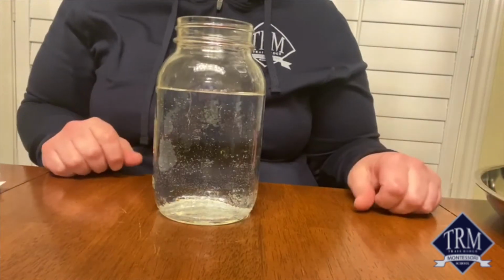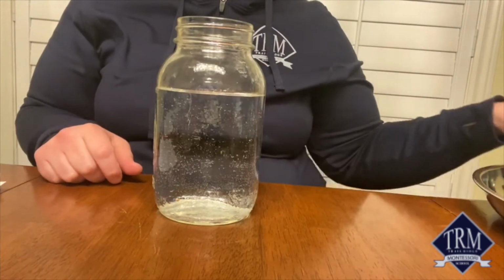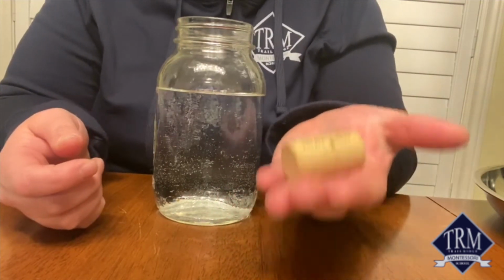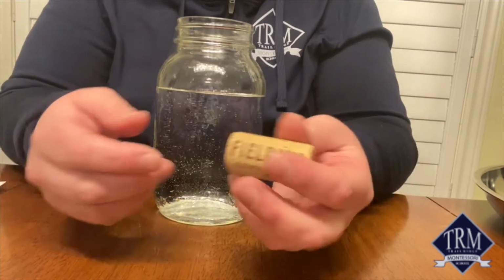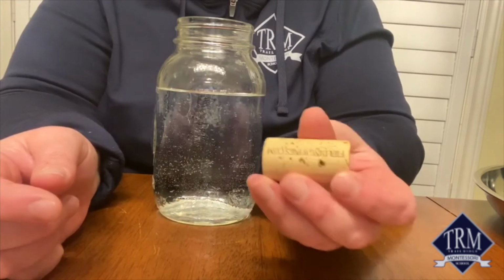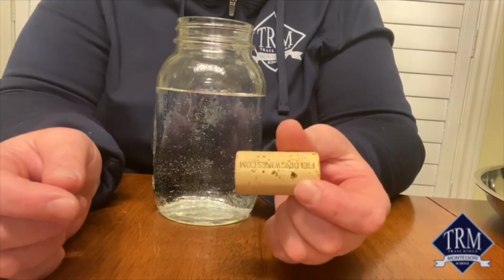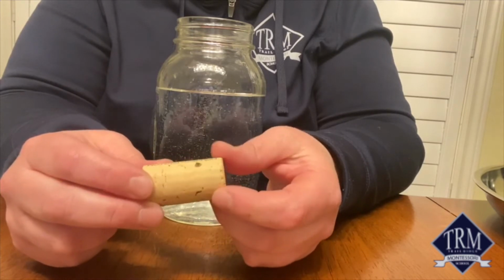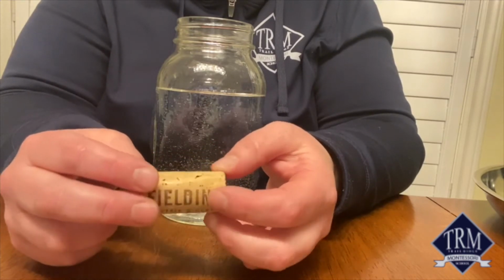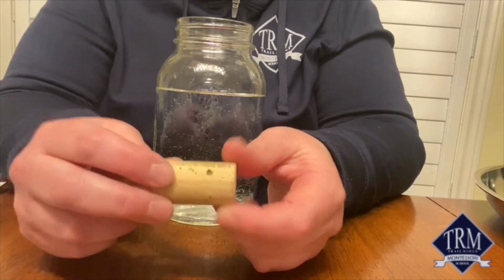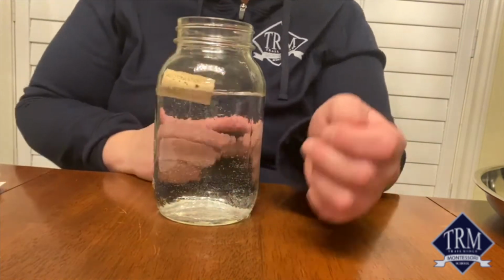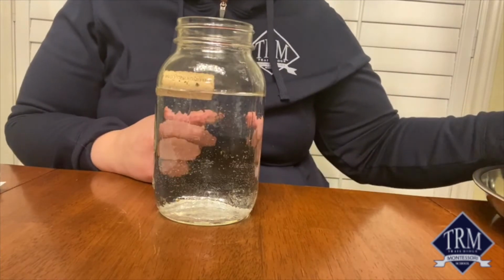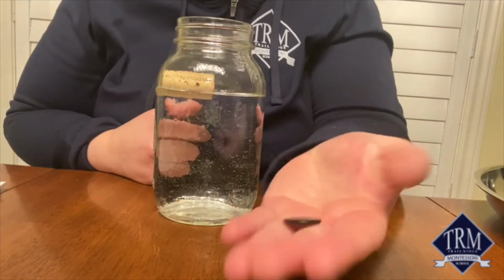Okay, so now that we're set up, we're going to start with our first one, which is a cork. This cork is not too heavy and it takes up some space. So what do you think is going to happen when we put this into the jar? So I think it might float. So let's see if we're right. It did.